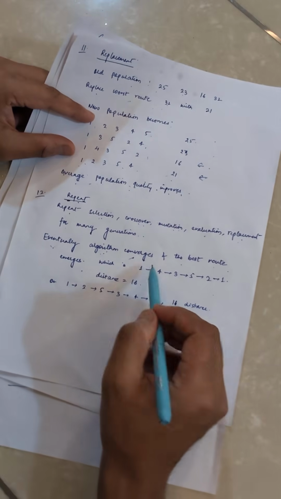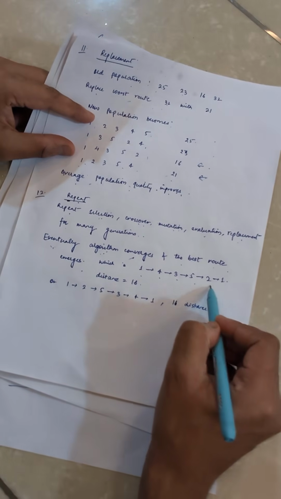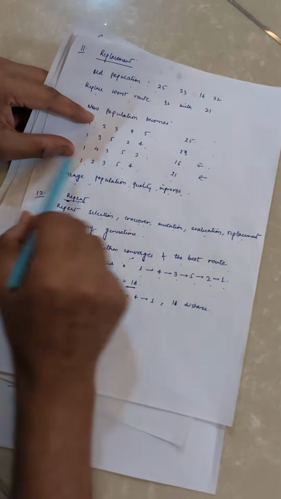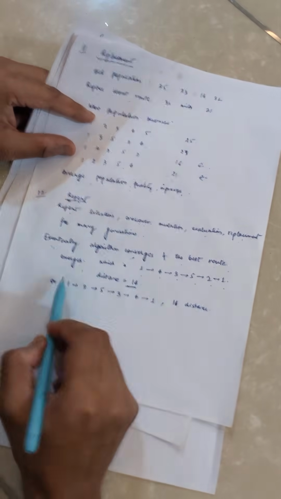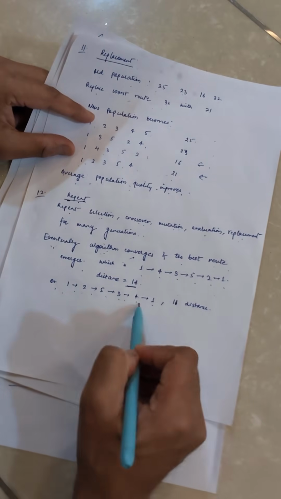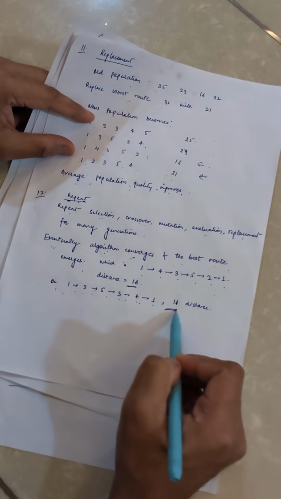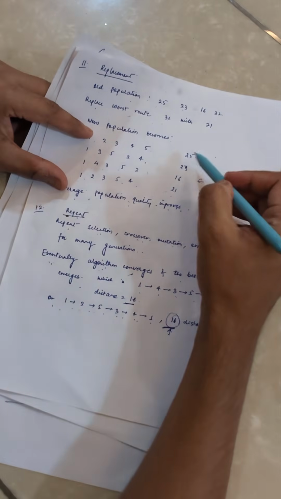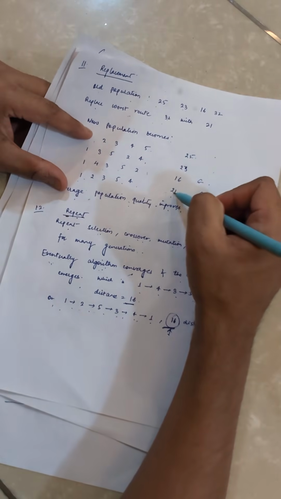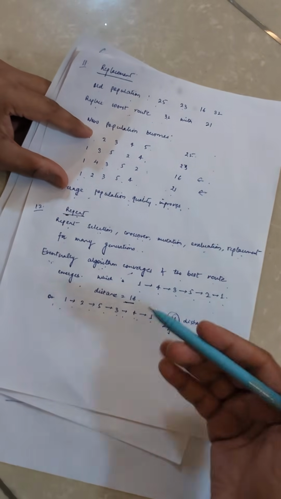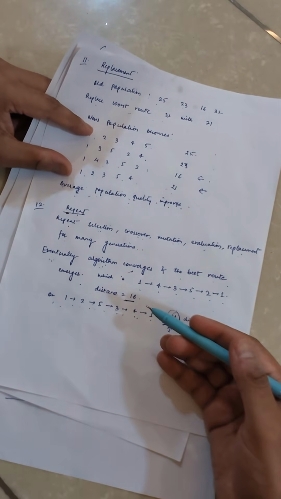So the best route in this case is 1, 4, 3, 5, 2, 1, and the distance is 16. If you look at it, we already have that, right? 1, 4, 3, 5, 2. Or it could be 1, 2, 5, 3, 4, 1 as well. This time, if you add up the distance, it's also 16, right? So eventually a point will come when you have only 16, 16, 16, 16 in the population. That's when you know that the best possible solution has been found.